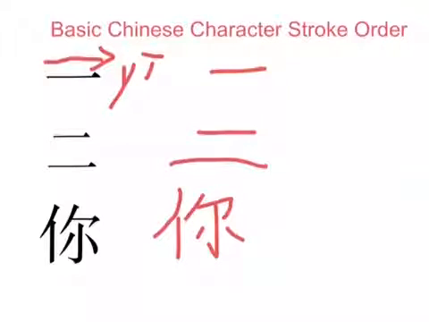But if you remember the basic stroke order for Chinese characters, left to right, top to bottom, then for most Chinese characters, you'll be right when you're writing them. You just follow that order.